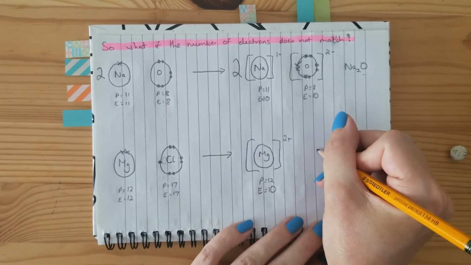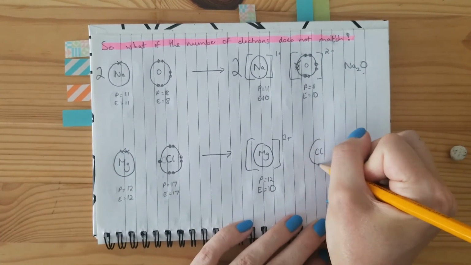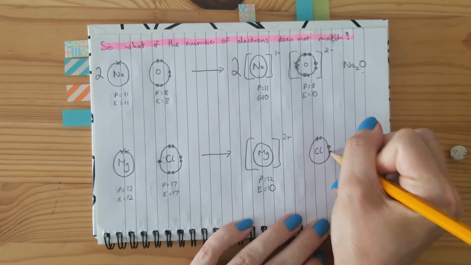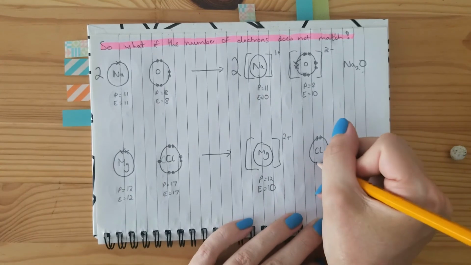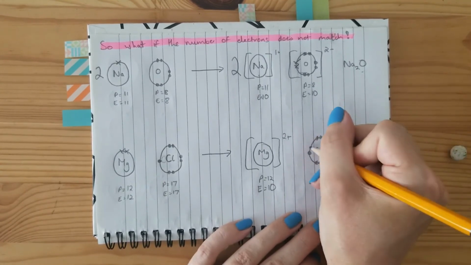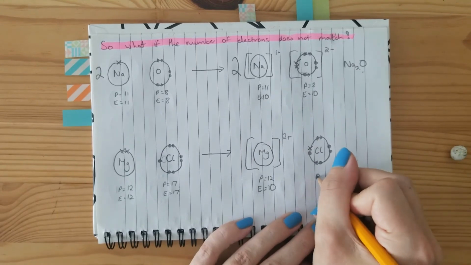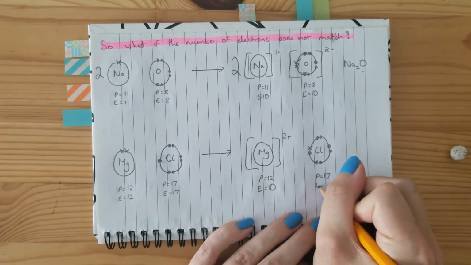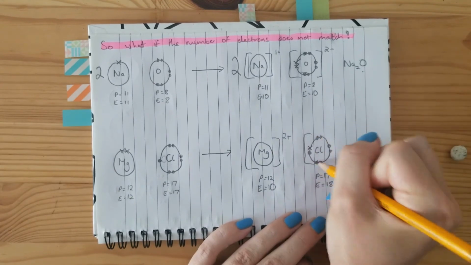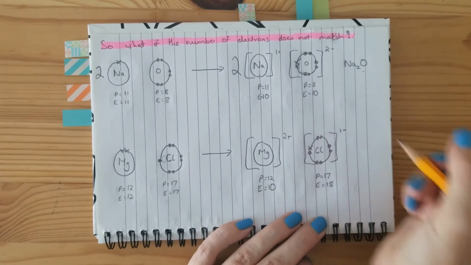Our chlorine, when it becomes its chloride, can only gain 1 of them though. It's only got 1 space. It can't have 9 electrons in that shell. It can only have 8. It can't put it in the next shell out because then it wouldn't have a full outer shell. So our chloride is still going to be 17 protons, 18 electrons. So it will have a 1 minus charge.